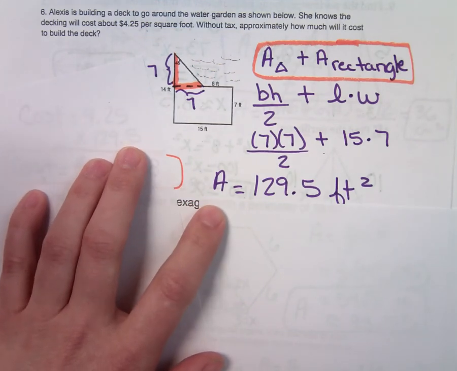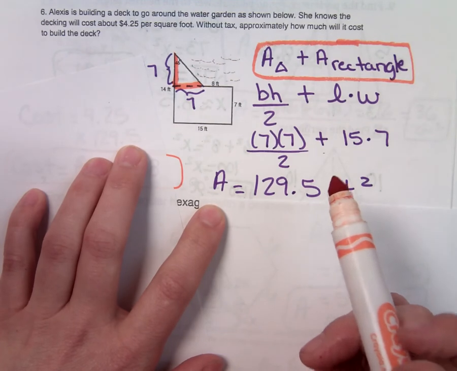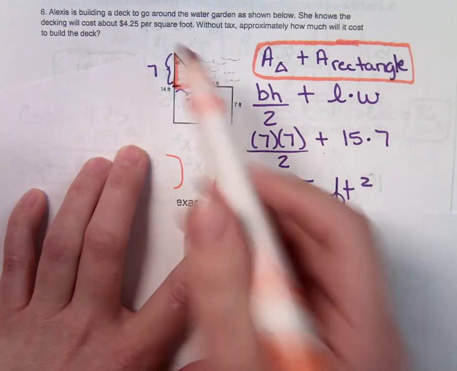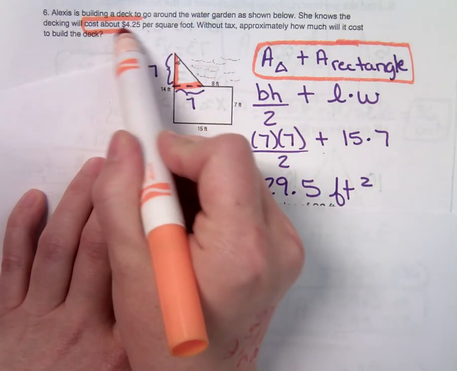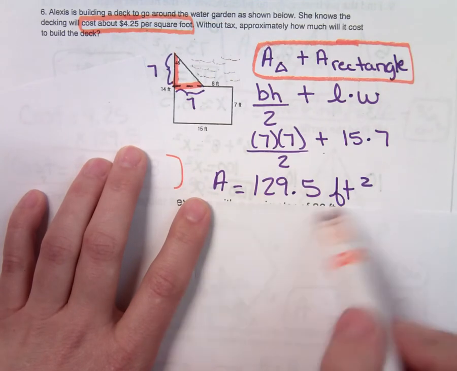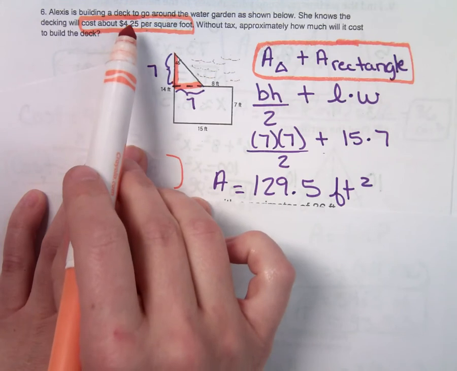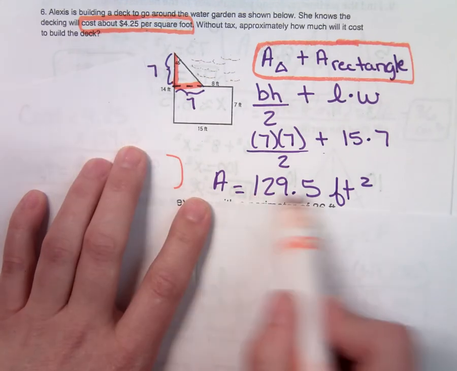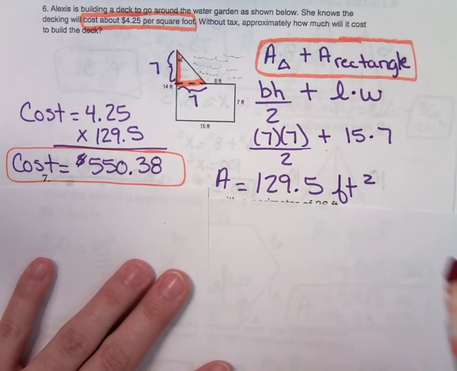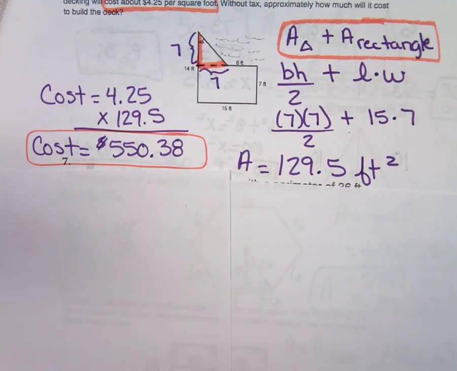Okay, but we're not done there. This problem talks about decking and how much it costs. Well, area is always in square units, so this is how much area we have. I know that it costs $4.25 per square foot. If I have 129.5 square feet, and it's $4.25 per square foot, I have to take this answer here times $4.25. And if I do that, I get my cost to be $550.38.